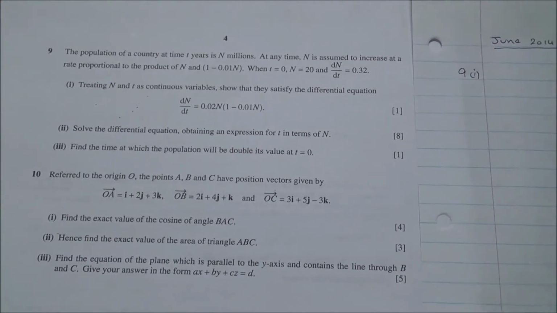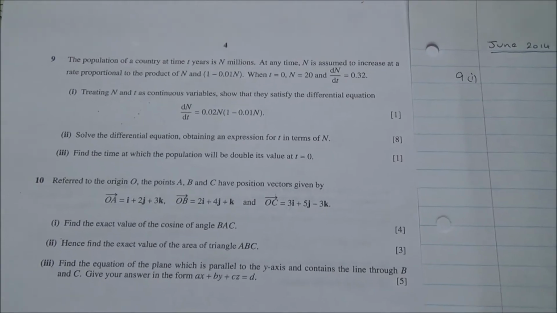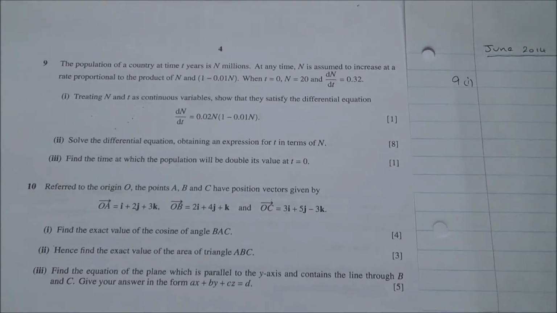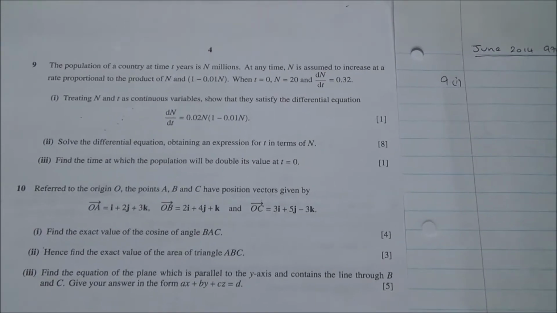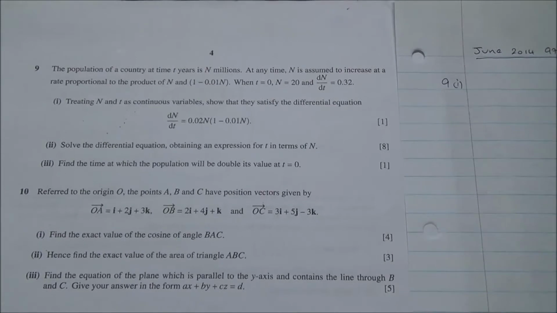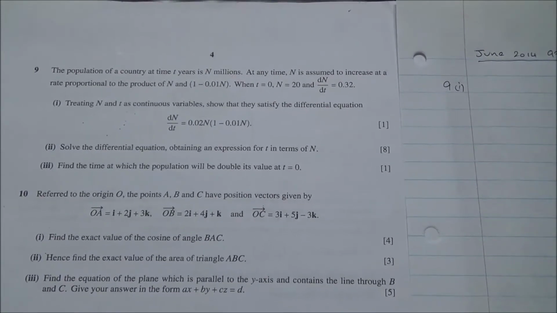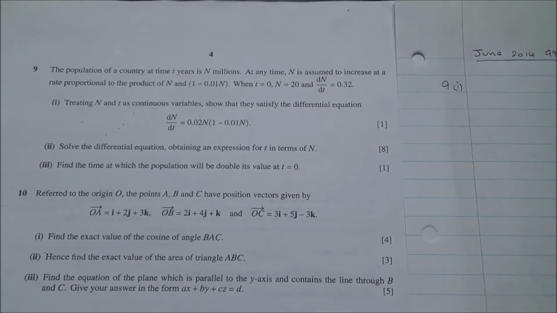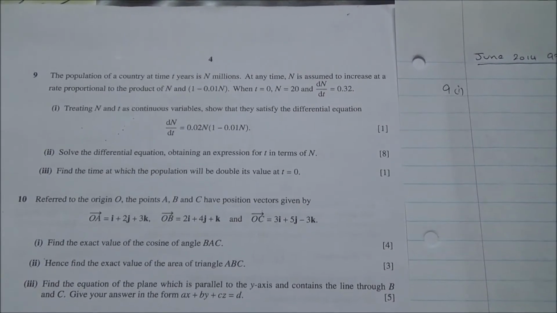Hi, question number 9 taken from June 2014, A-Level Maths HSC Paper 3. The population of a country at time t years is n millions. At any time, n is assumed to increase at a rate proportional to the product of n and 1 minus 0.01n. When t is equal to 0, n is equal to 20 and dn over dt is equal to 0.32.